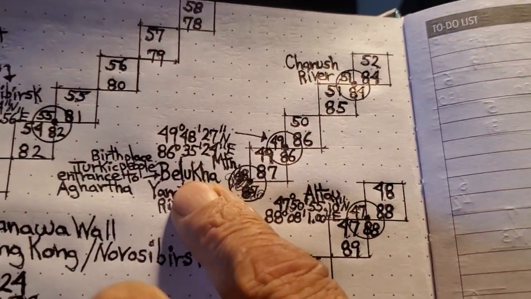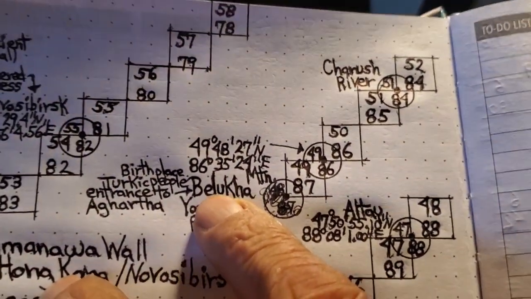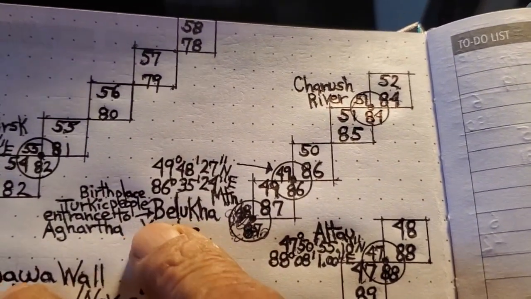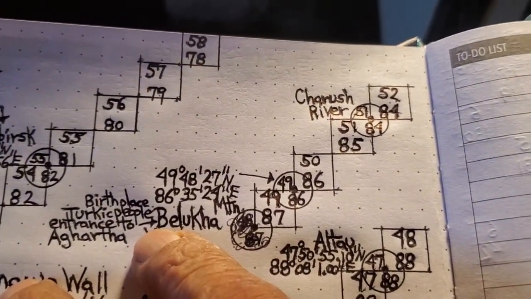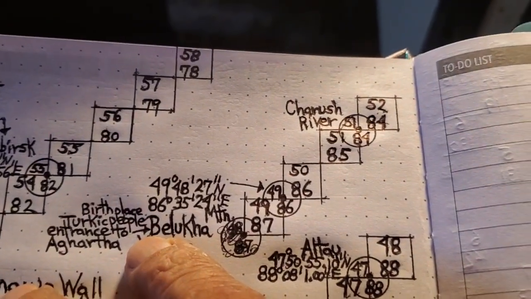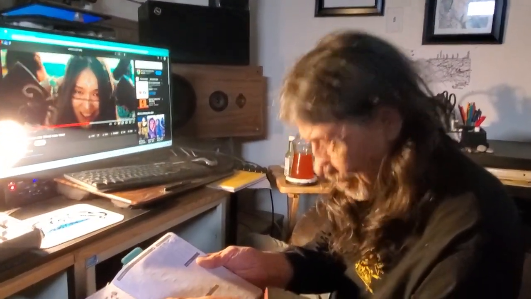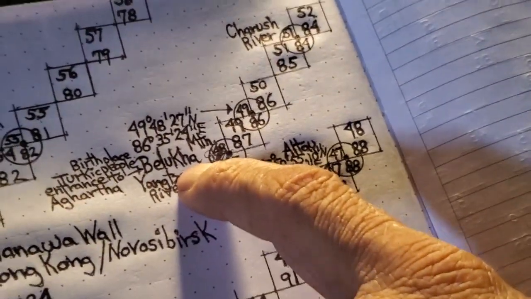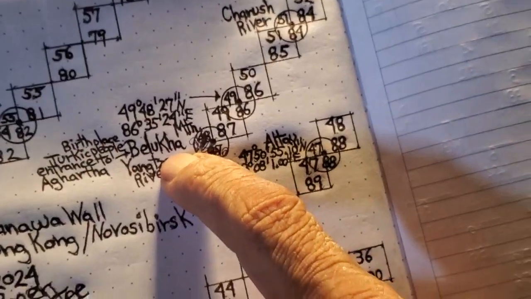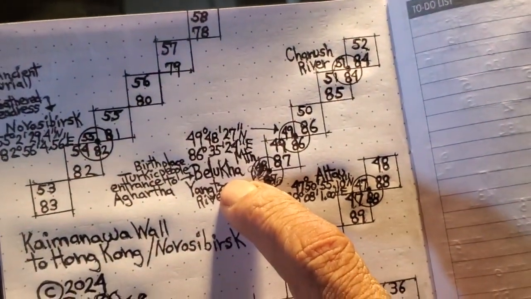Belukha Mountain doesn't mean anything to us in the States, but if you went over to the other side of the world, it's known as the birthplace of the Turkic people, where all the people from the Western steppes and all of the Siberian people we're looking at right there. And Belukha, in their legend and myth, is also the entrance to Aghartha. Aghartha? Can you tell me what Aghartha is? The entrance to the underworld that the Tibetans talk about in the Himalayas that they keep referring to.